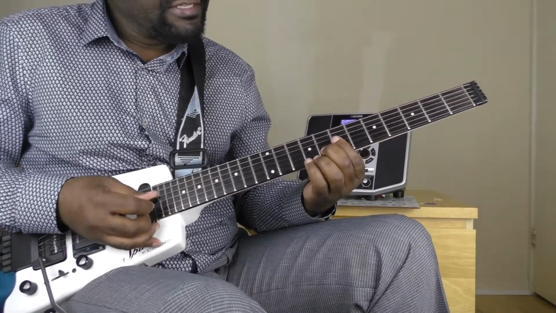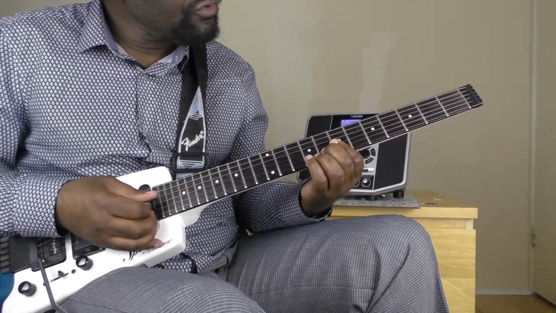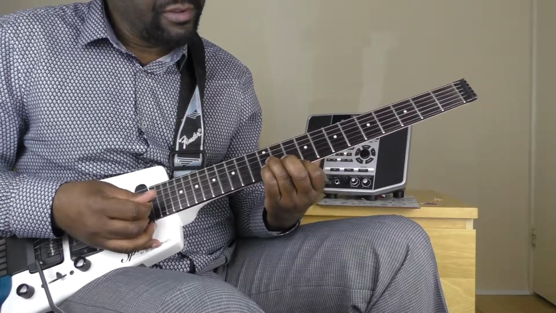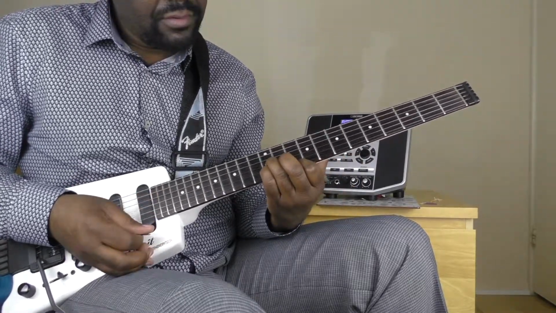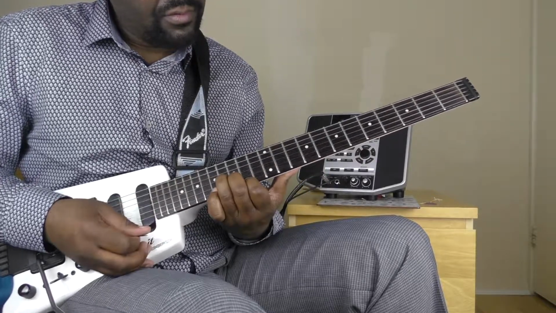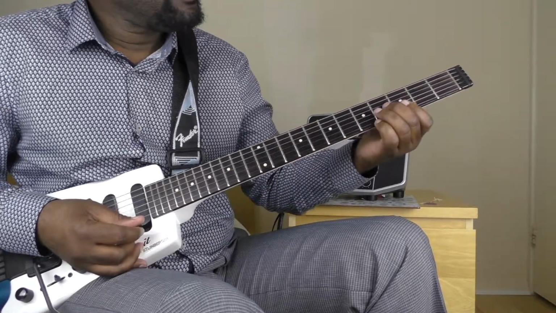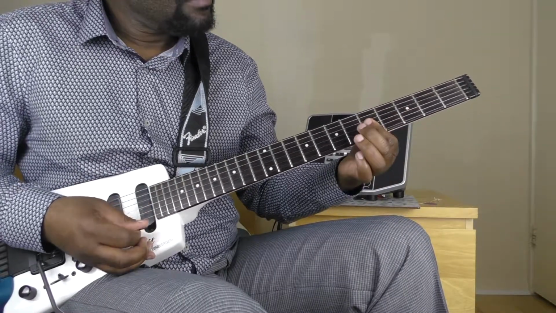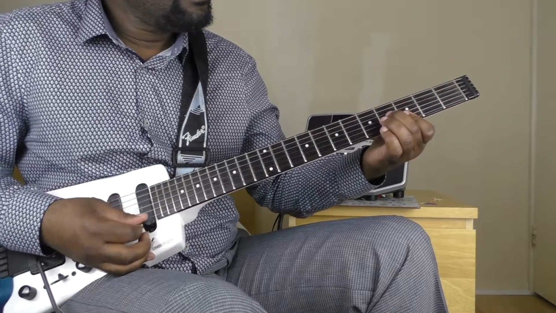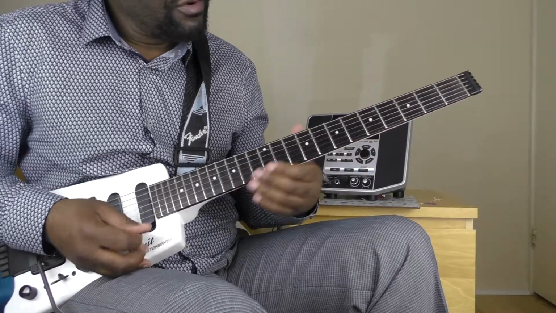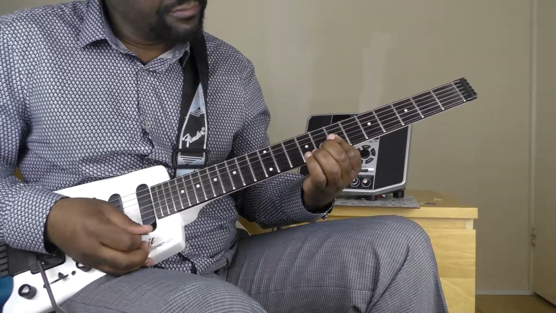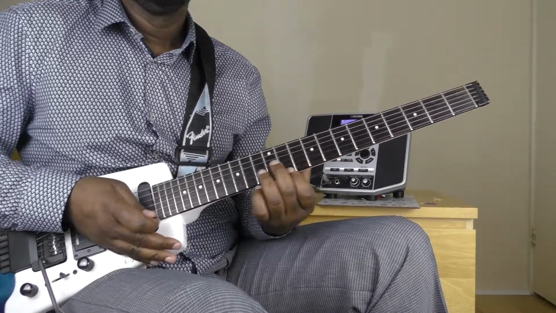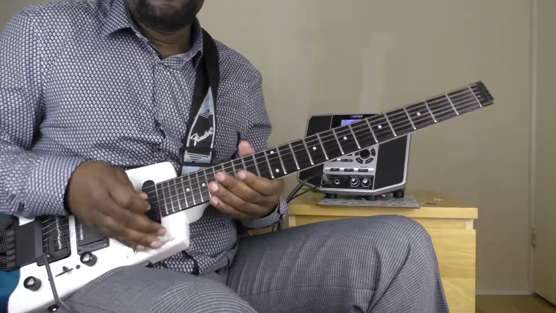Okay, now that was the second inversion. So we have played with these in the root position, and we've gone to the first inversion. So 1, 2, 3. We've gone to the second inversion, which is 1, 2, 3. Okay, so that's beautiful.